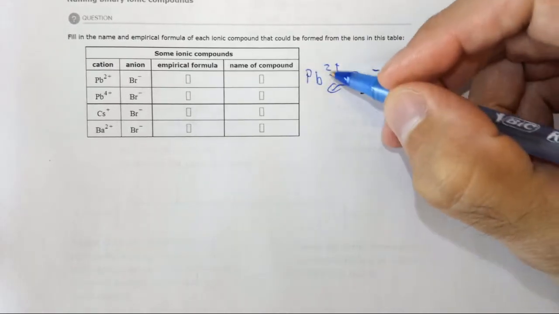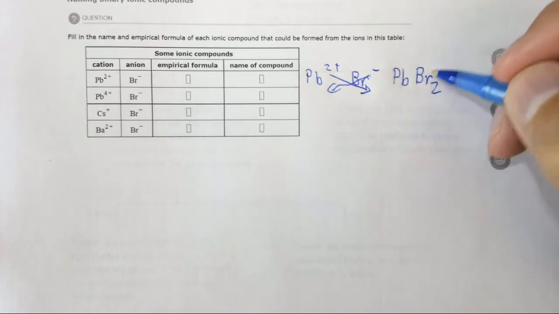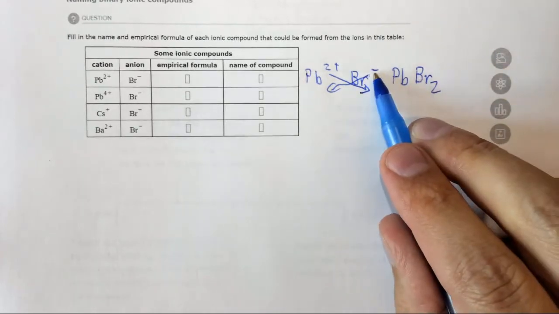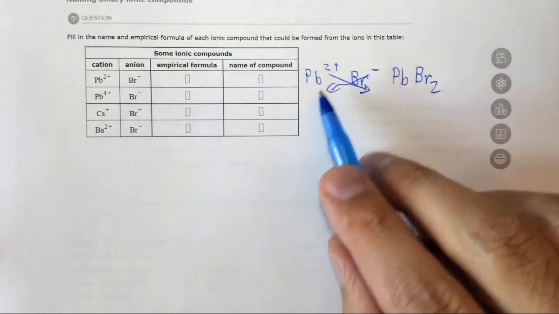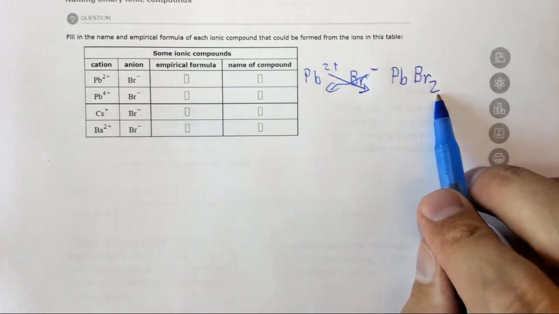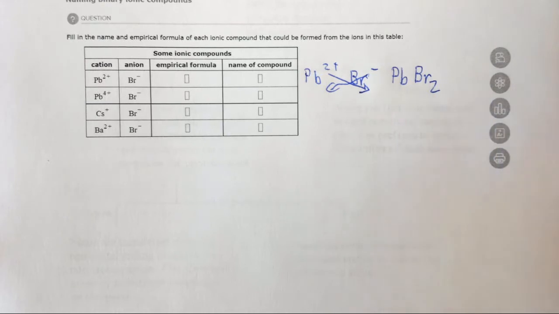So we bring the numbers down, but not the plus or the minus. They're not subscripted here. And since this is just a 1, we don't write it here, and we also don't write it here. So we cross the numbers, and we get PbBr2. Now we need to name this.